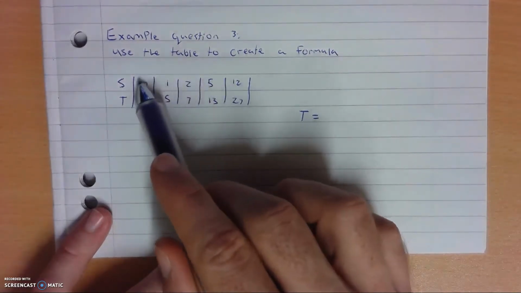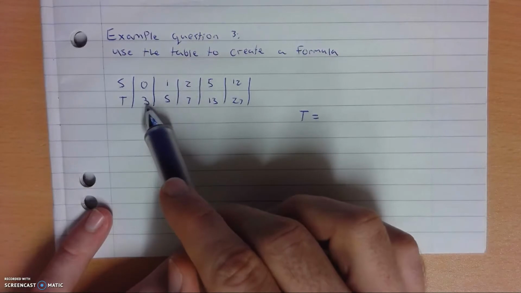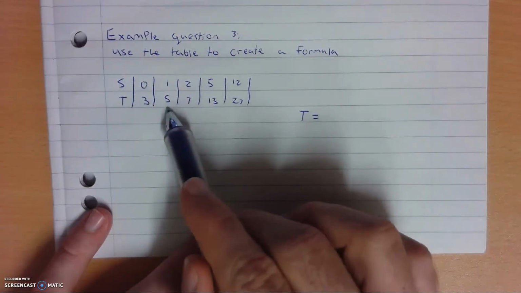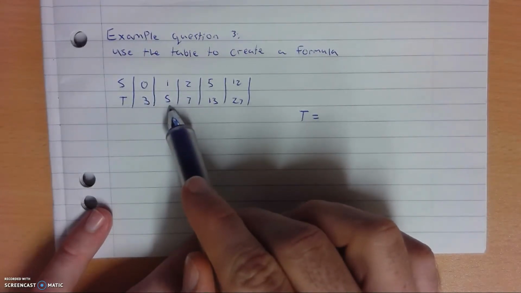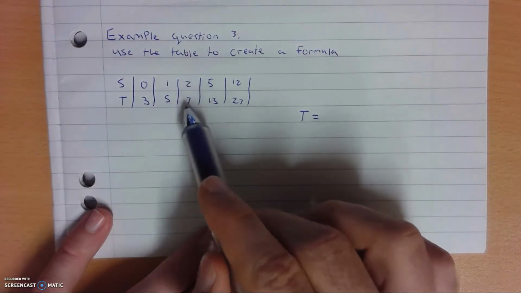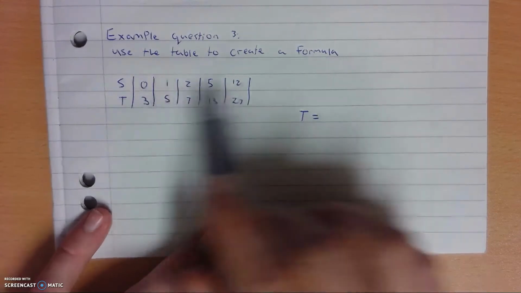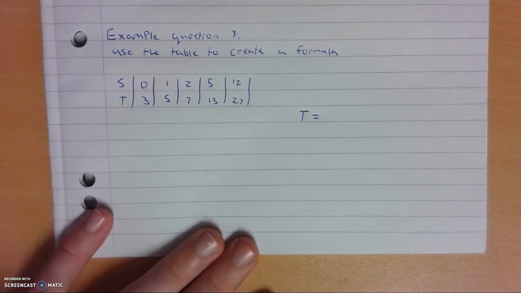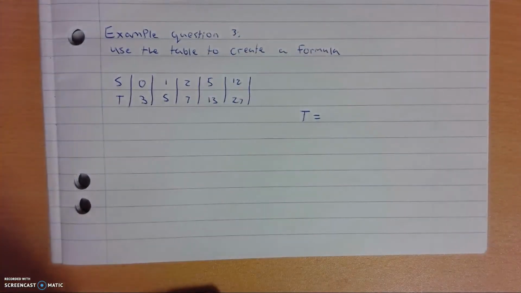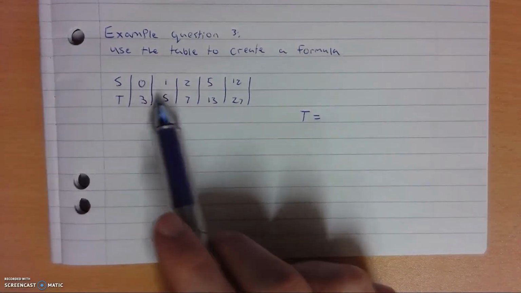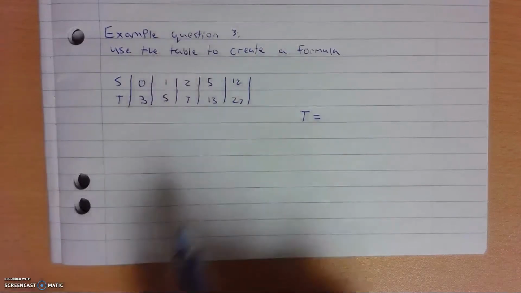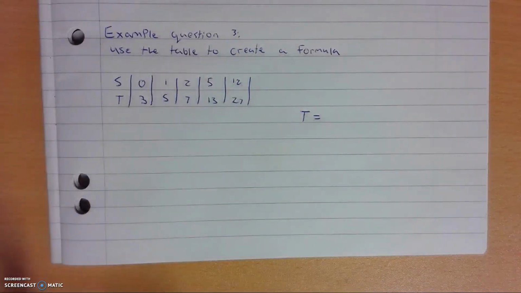Okay, so what do I need to do to 0 to get the 3? I need a plus 3. What do I need to do to 1 to get the 5? I need a plus 4. What do I need to do to 2 to get the 7? I need a plus 5. I can see straight away there's no trend in that. No trend. So I can't write S plus a number or S minus a number because it'll be different for each one, and therefore it's not a formula for the whole table. We're going to try something else.